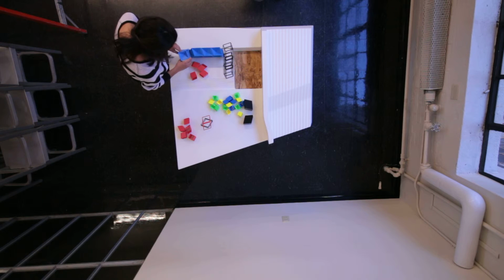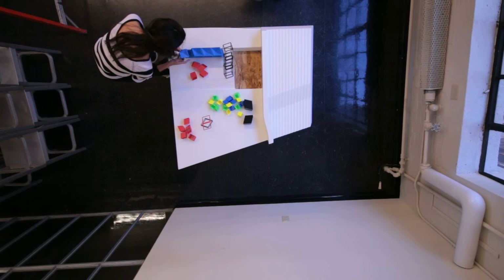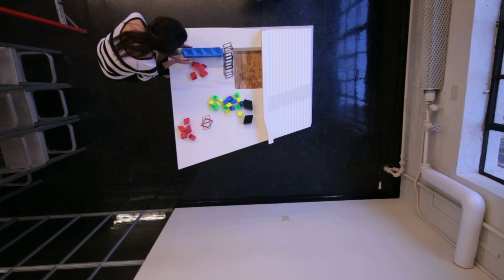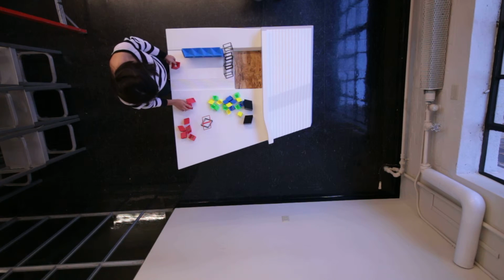Are they not all equal? They're all equal. Okay, so arrange this. So that's the wall.